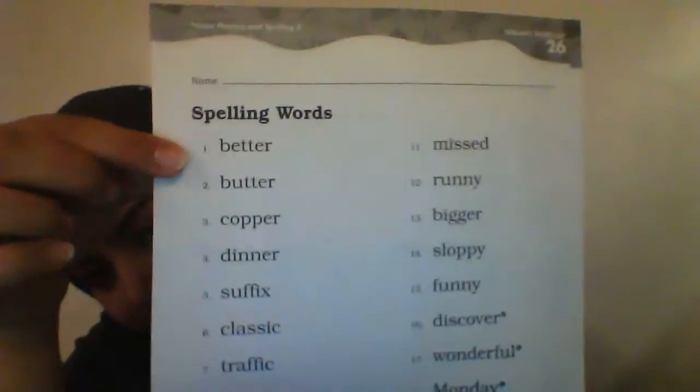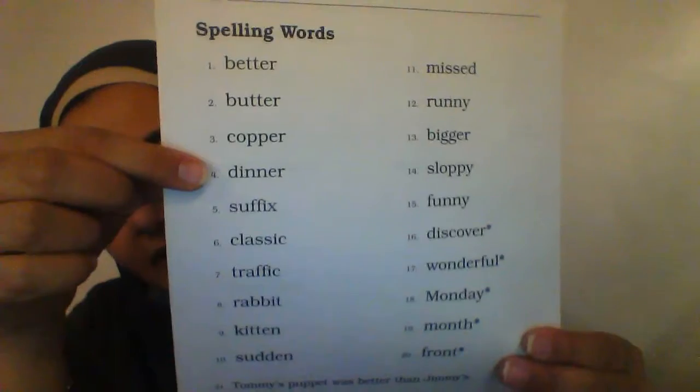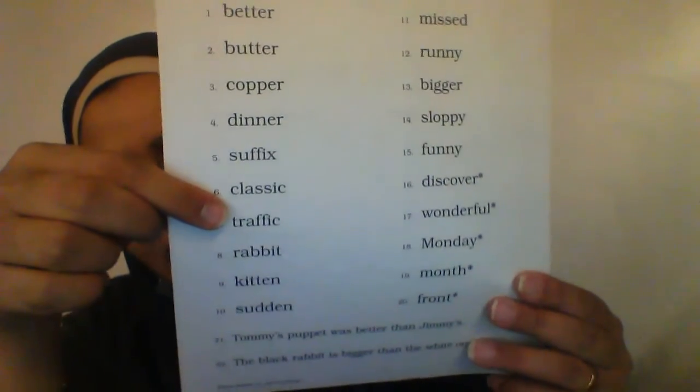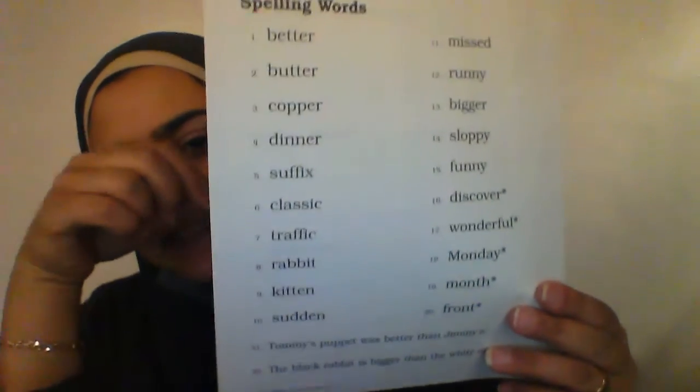All right, the spelling word list 26. You're going to have a spelling test covering these words on Friday. Let's go ahead and read the words. Number 1, better, butter, copper, dinner, suffix, classic, traffic, rabbit, kitten, sudden.